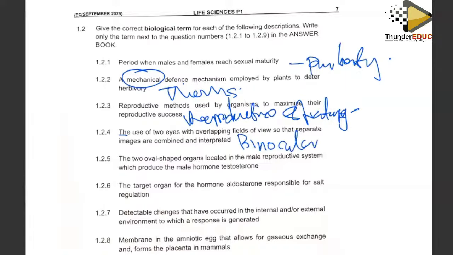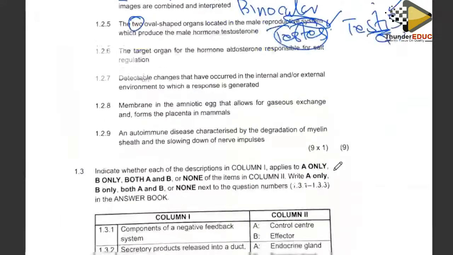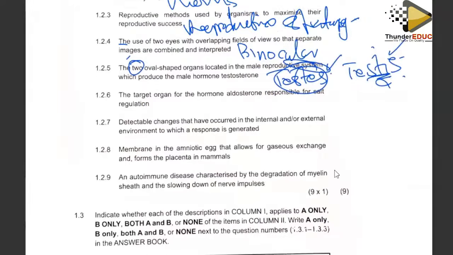They're saying two oval-shaped organs located in the male reproductive system which produce the male hormones. So we call them testes. Testes. What about when you say testis? This is wrong because they said two. So testes is the plural. This means one, this means many. I don't know if they give you marks, but they said two. So the correct answer is this.